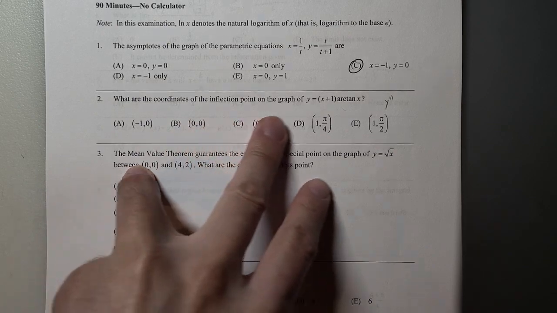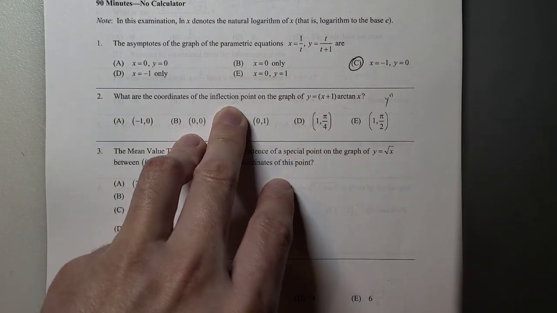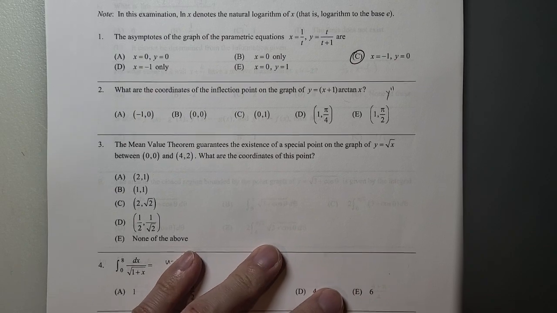This one I did on the AB exam. The key here was inflection point. You should find the second derivative, okay? So I won't go over that again.